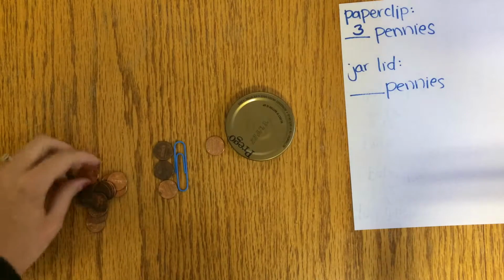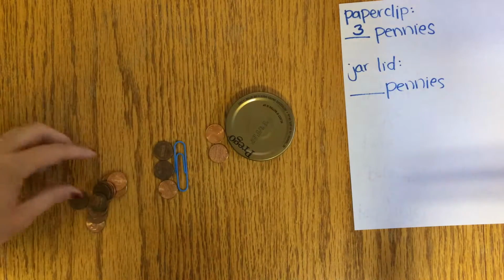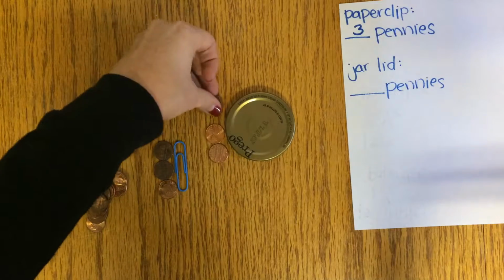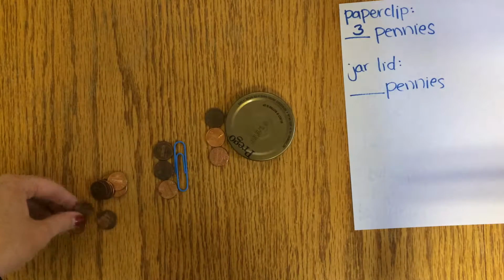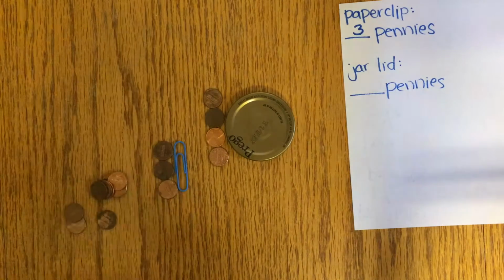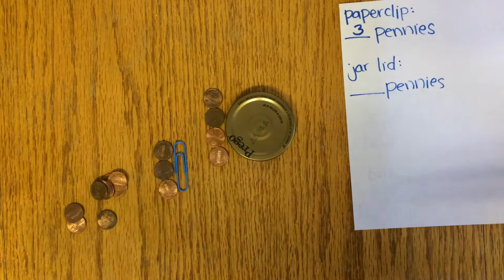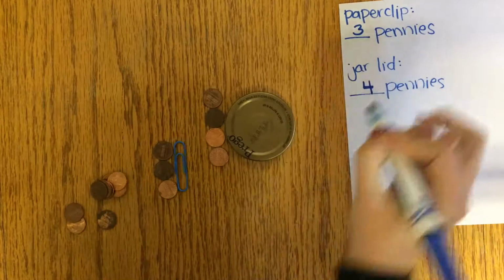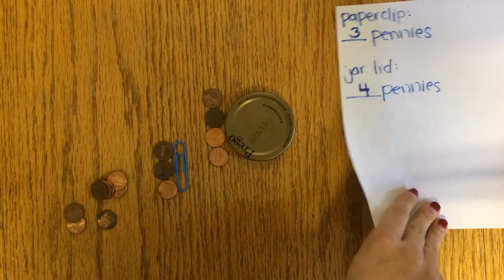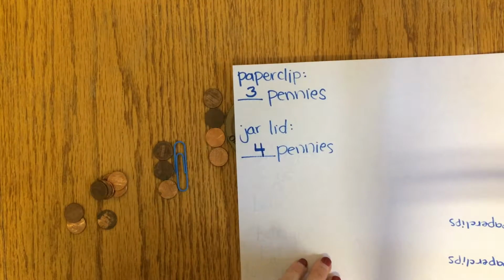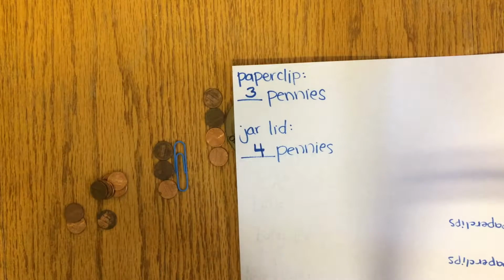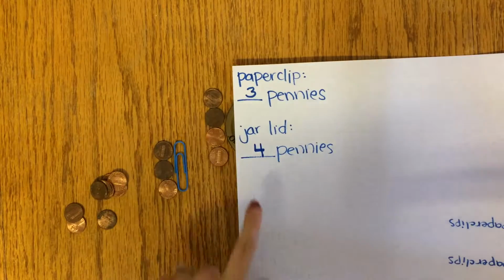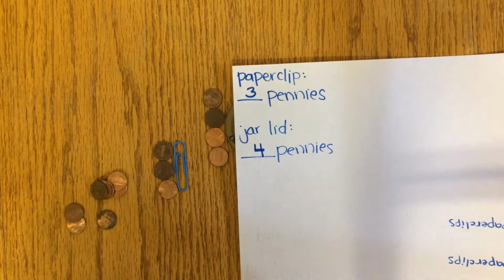We have 1 penny, 2 pennies, 3 pennies, and 4 pennies. The jar lid takes 4 pennies. Now, we can use this to compare the objects. The paper clip takes 3 pennies, while the jar lid takes 4 pennies. Because 4 is larger than 3, we know that the jar lid is longer than the paper clip.